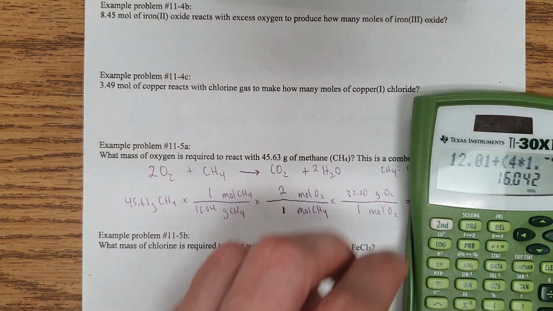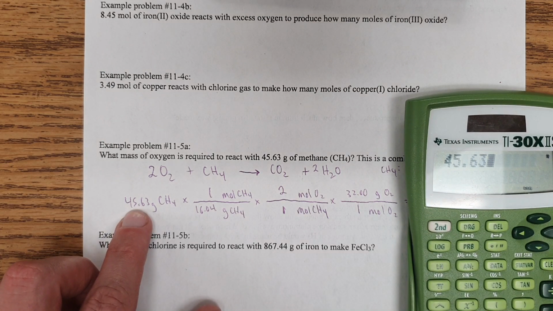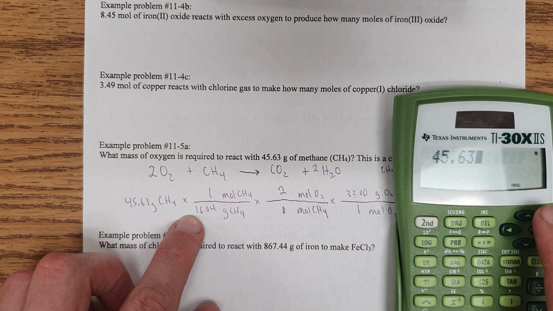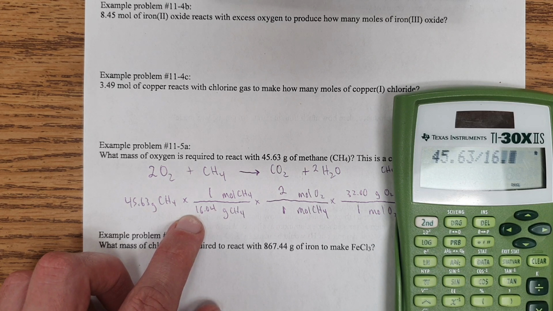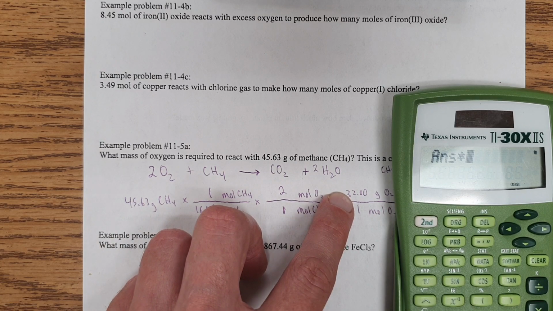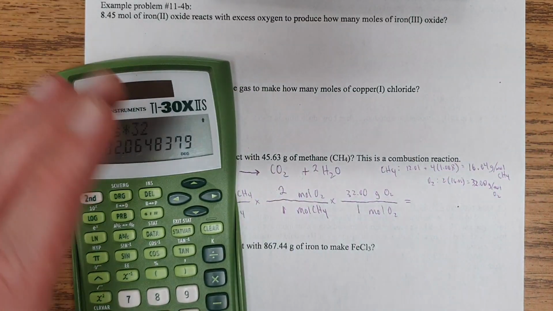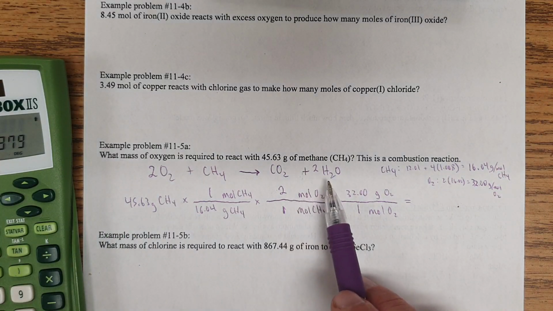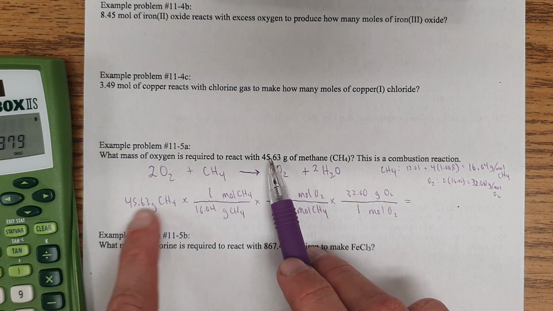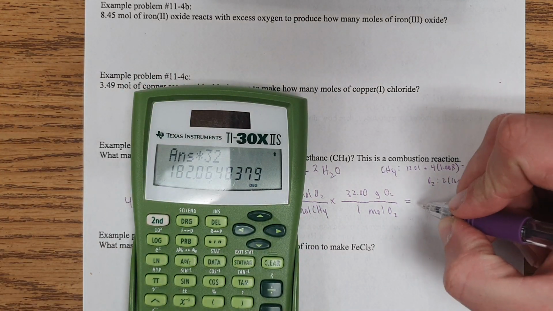All right, time to calculate. 45.63 divided by 16.04 equals, times 2 equals, times 32 equals 182 point whatever. How many sig figs specifically, though? 4 sig figs, 4 sig figs, 4 sig figs, infinite sig figs. So I'm going to round that to 4 significant figures.